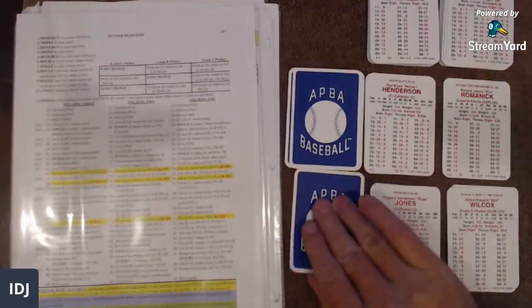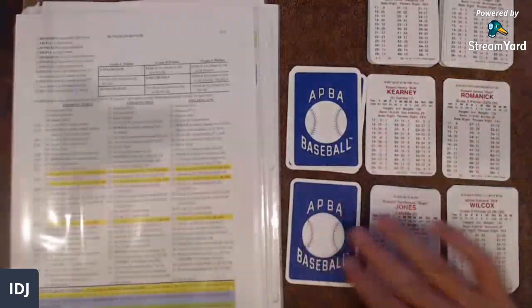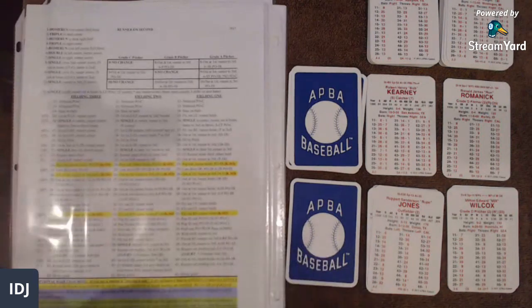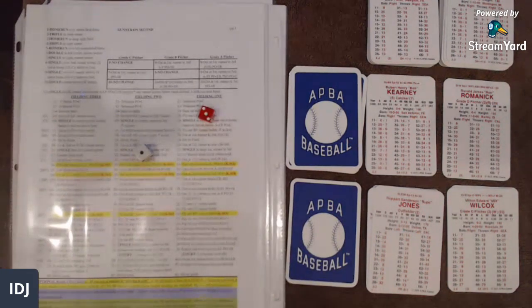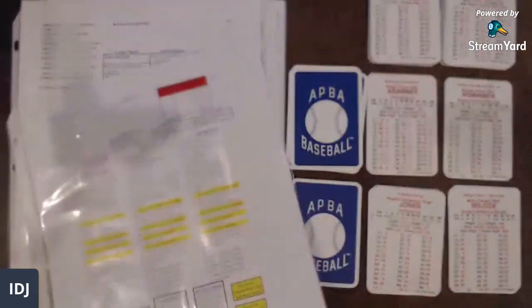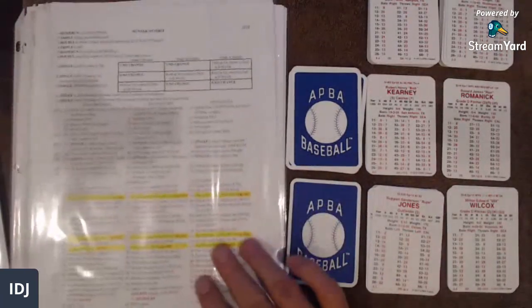Henderson is up. Nope, Henderson is not up. Kearney is up. So Bob Kearney batting .429 on this young season here in 1986. 31 is a walk. Walks on the 14. Another walk given up by the pitchers here. That should have been on this chart anyways, so it doesn't matter. It's still the same result. Now we have a runner on first.